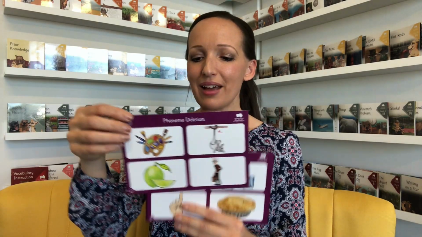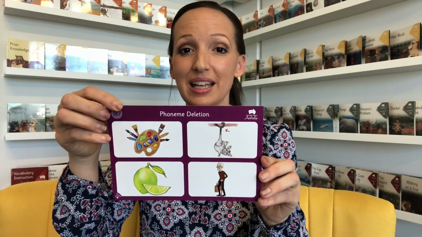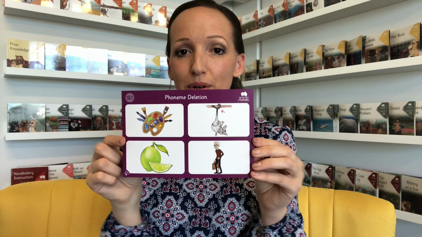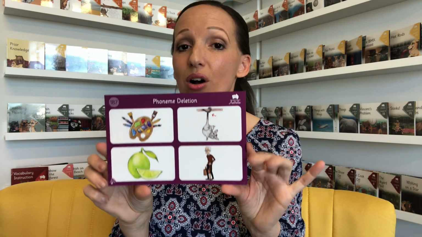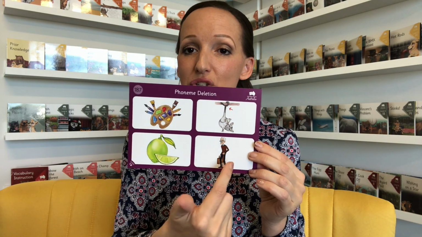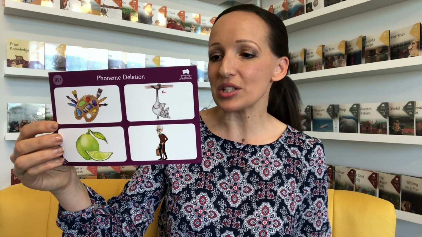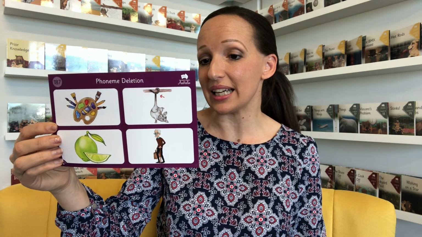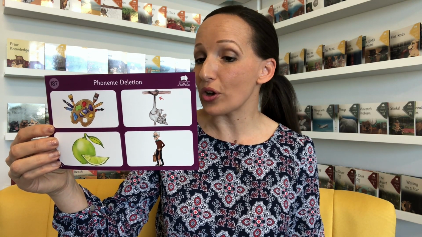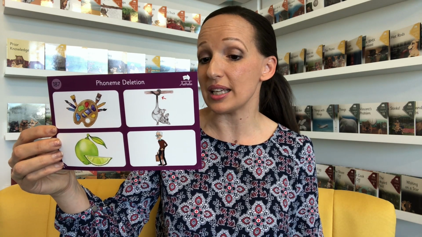So we've got our instructional tab. Now let's have a look at a script. And we've got some visual prompts for this activity. I like to just hold up the card and they have to decide which picture will match the clue. So let's have a look. Listen to the word nice and clear. Take away the first sound that you hear.